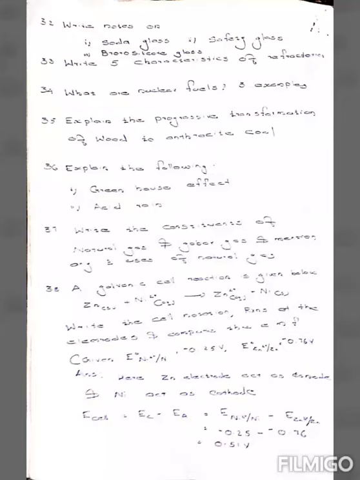Next question, a galvanic cell reaction is given below: Zn plus Ni2+ gives Zn2+ plus Ni. Write the cell notation, reaction and electrode reactions. Compute the EMF. The electrode values given are zinc -0.76 and nickel -0.25. EMF is equal to E cathode minus E anode. Here nickel is the cathode and zinc is the anode. The answer is 0.51 volt.